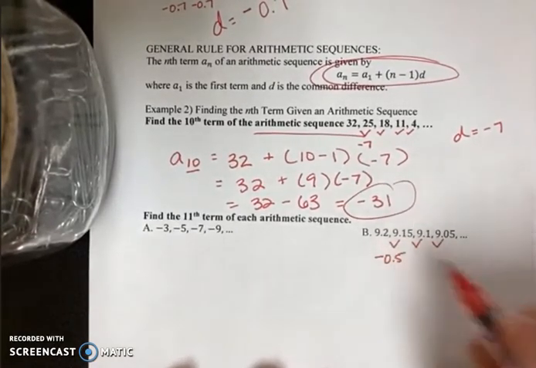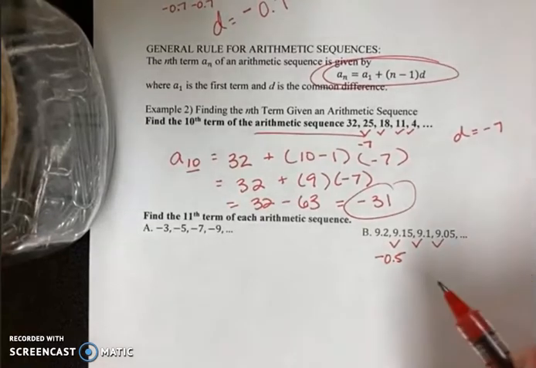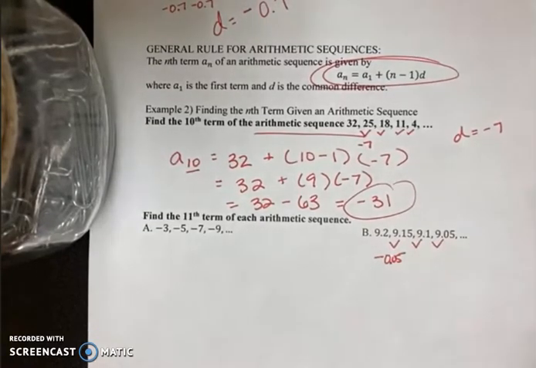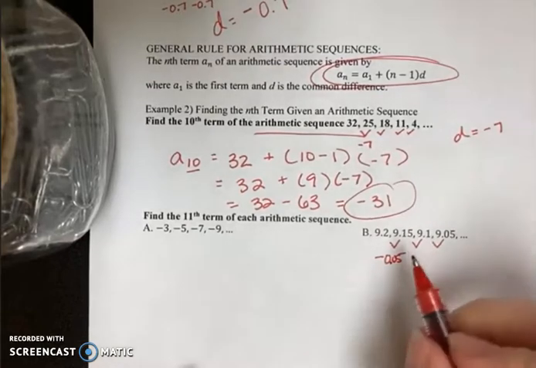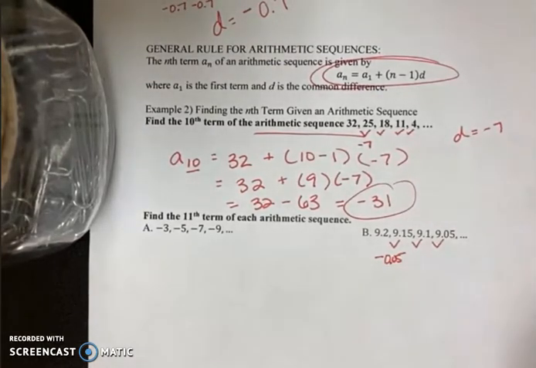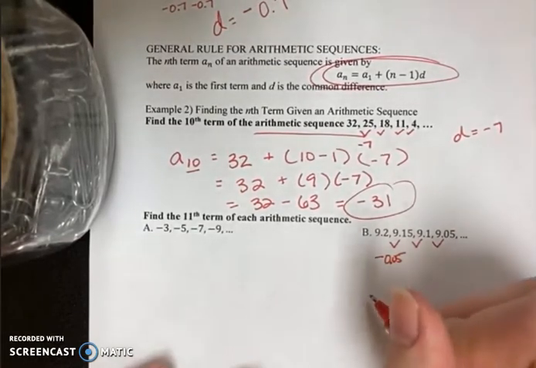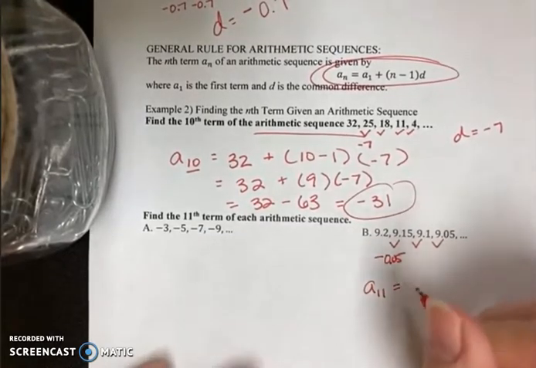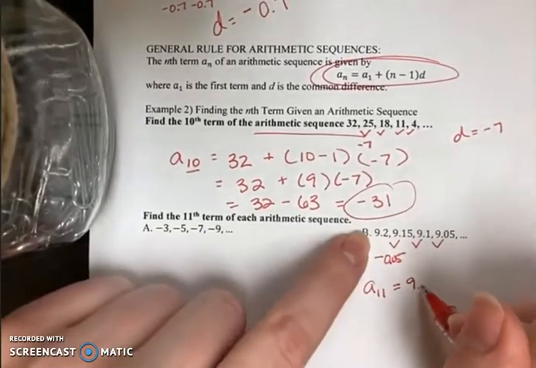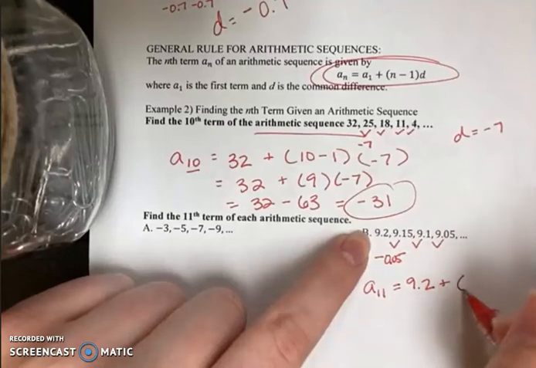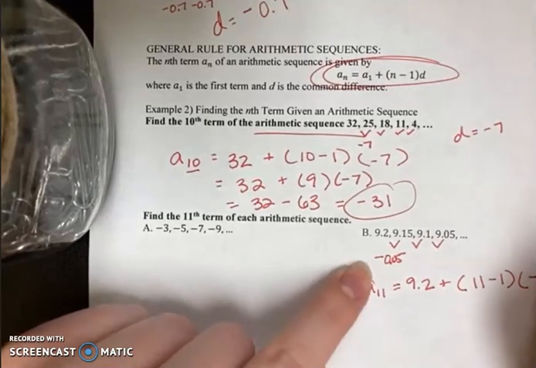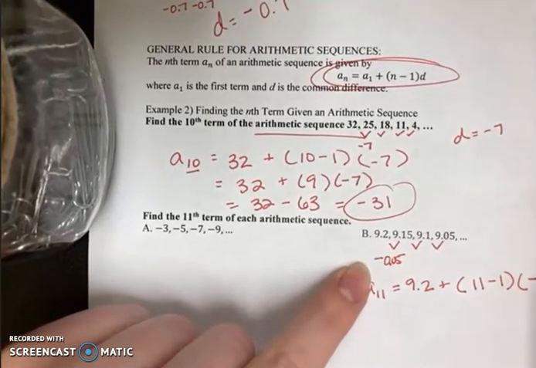And I'm just subtracting 0.5. Actually, even smaller than that. Whoops, 0.05 is what I meant to put. So each time I'm subtracting 0.05. When I plug it into the rule, if I want to find the 11th term, a sub 11 equals a sub 1, that's my first term, 9.2, plus n, which was 11, because I'm finding the 11th position, minus 1 times d, the difference, so a negative 0.05.